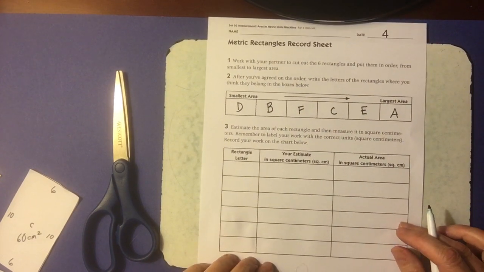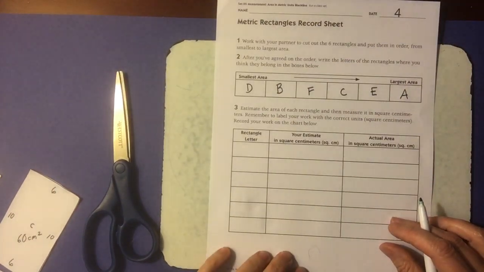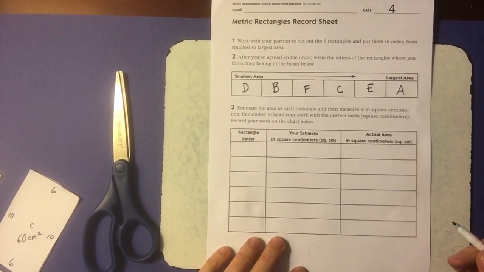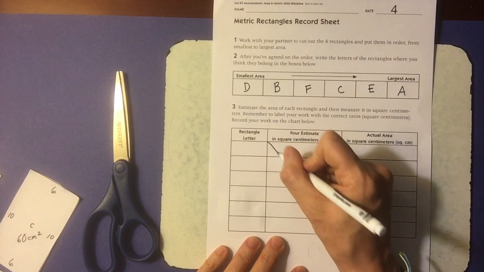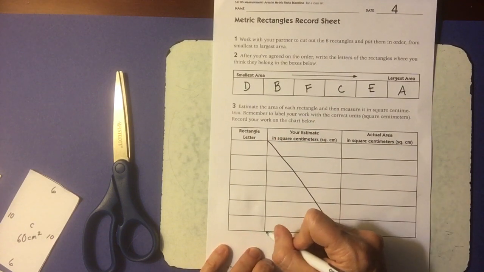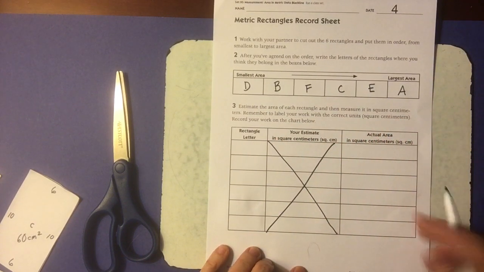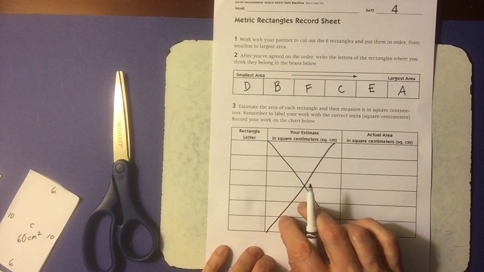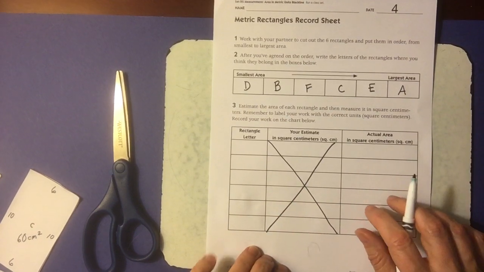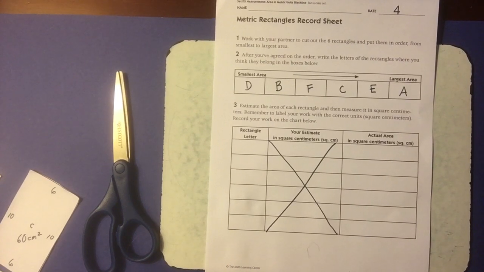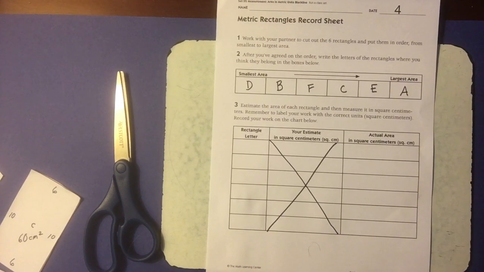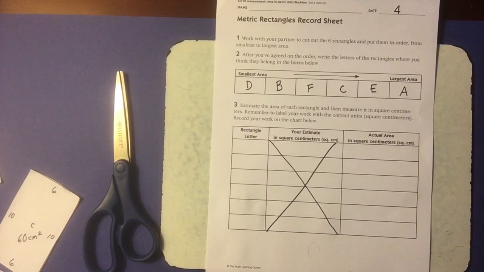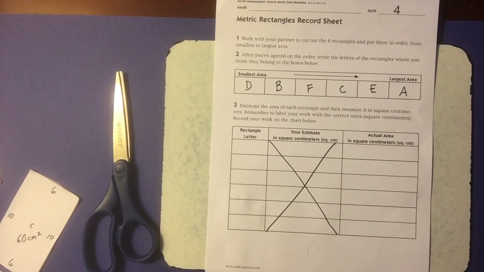Now we're going to do number 3, but we're going to do this a little bit differently than what the worksheet says to do. We're going to cross out the estimate part, so just put a big gigantic X there. We're not going to worry about estimating the area of our rectangle because we're really just thinking about area and perimeter today, and we're going to do a little project with that. With your rectangles that are cut out, you are going to measure them.